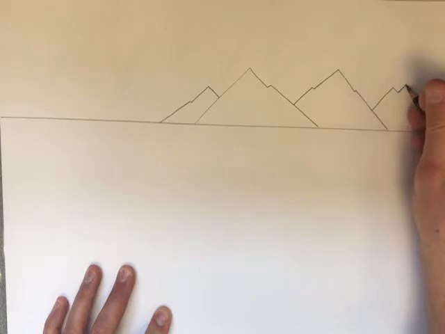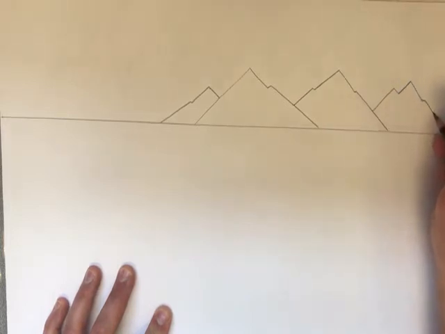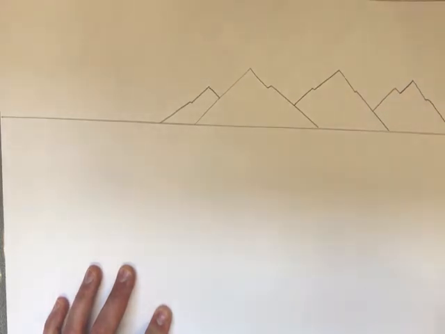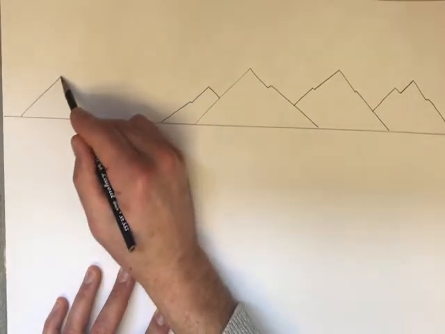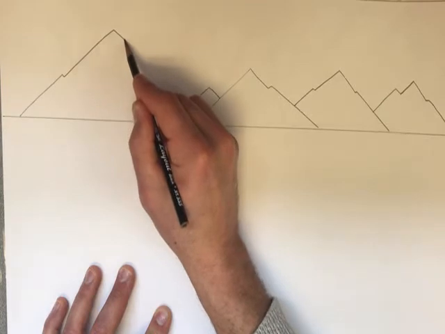Make sure to vary the size of your mountains. Don't make them all the same height. I think over here I'm going to place a larger mountain.